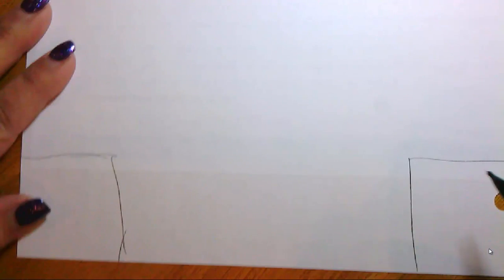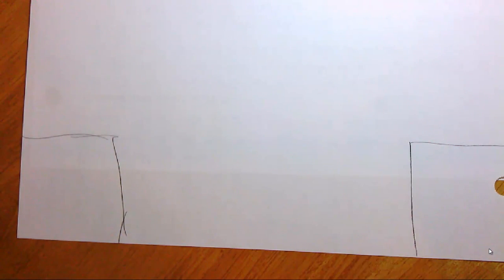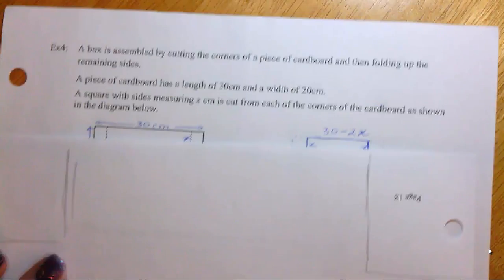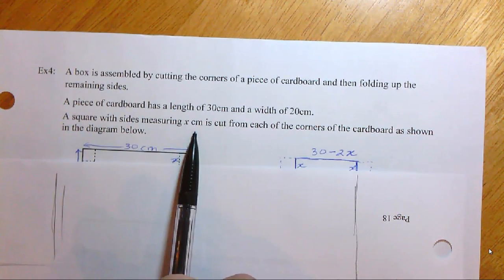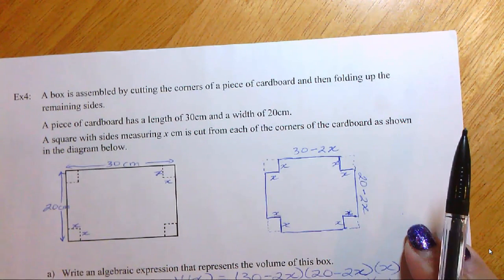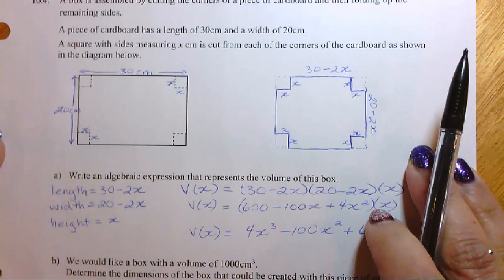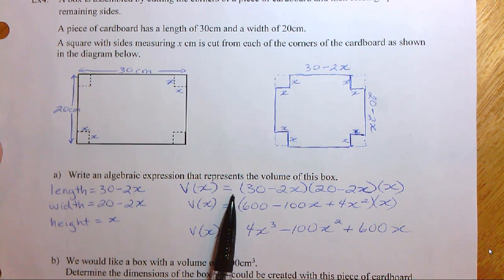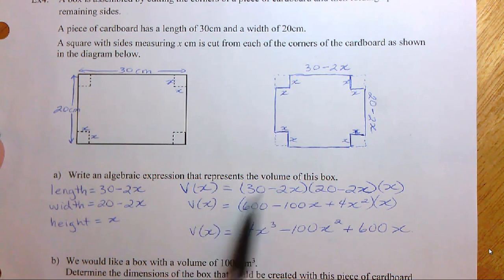Okay. And from here, I'm going to cut that out. And I don't know what the lengths are that I'm cutting it out of. So we need to figure out what those values of X are going to be so that I can make my box. All right. Here, it asks to write an algebraic expression that represents the volume.